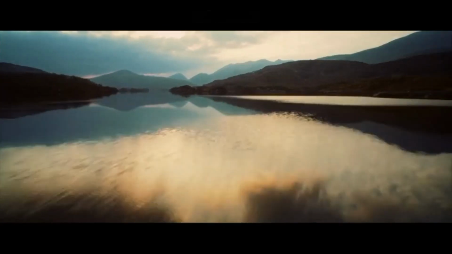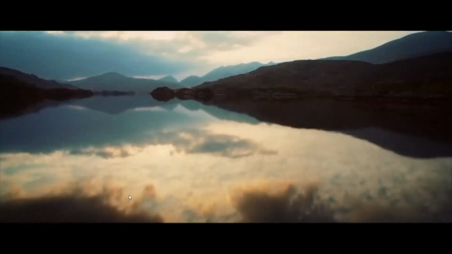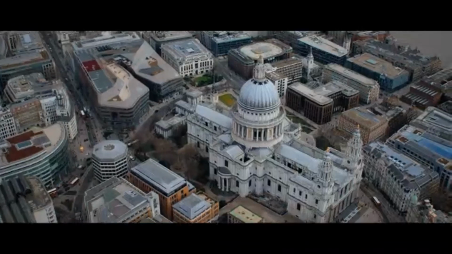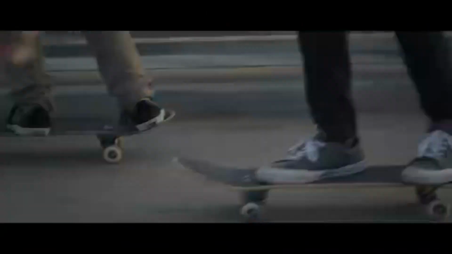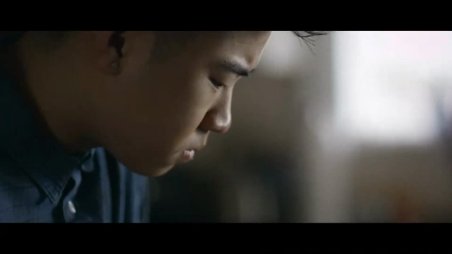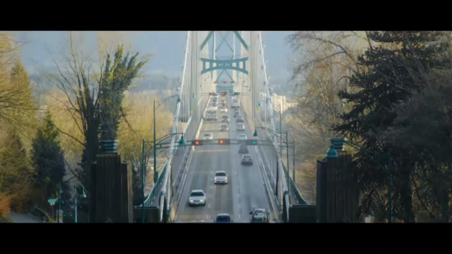Every day we ask so many questions. What should I wear? What's the weather going to be like? How am I going to fit everything in? But then there are those bigger questions, like why am I here? Where am I heading? Is there more to life than this?